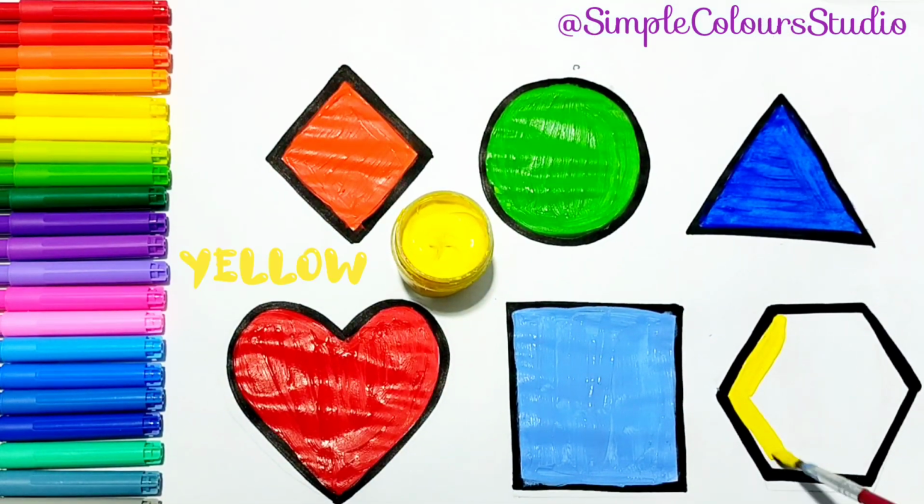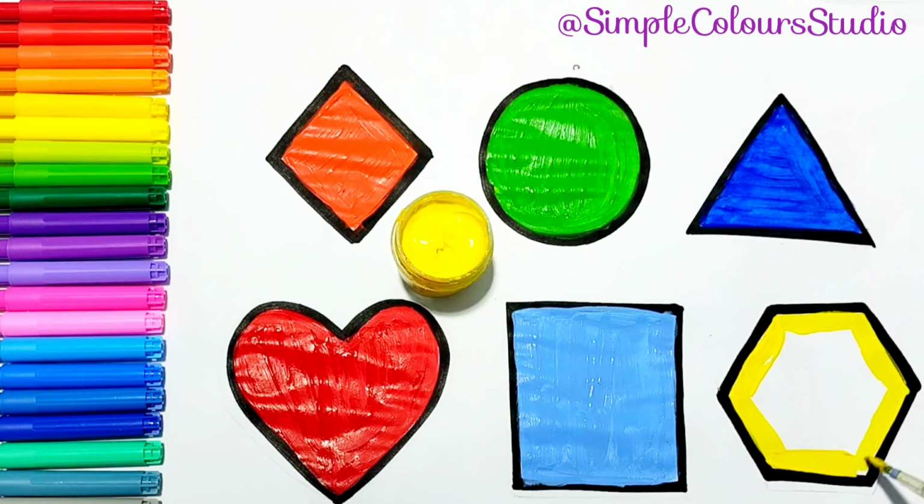Yellow. The hexagon is in yellow color. Awesome!